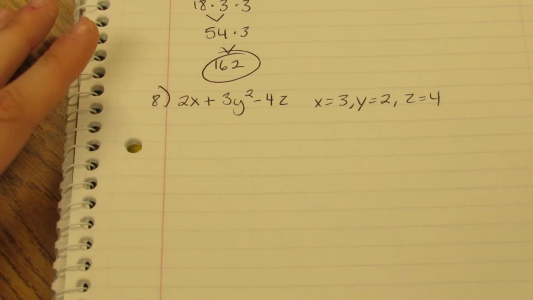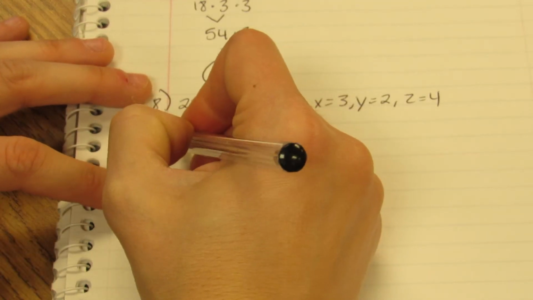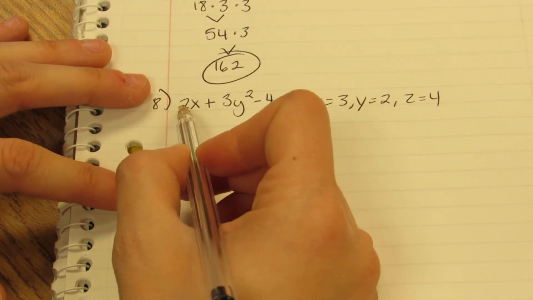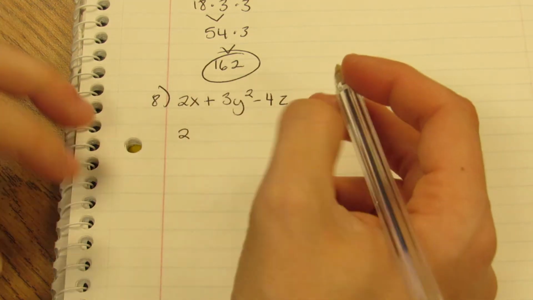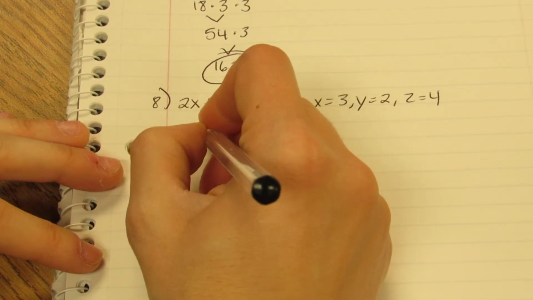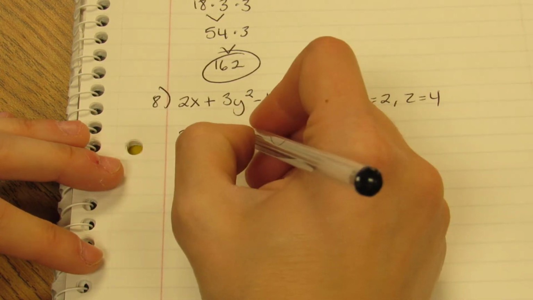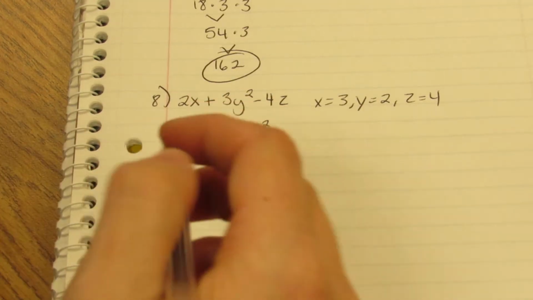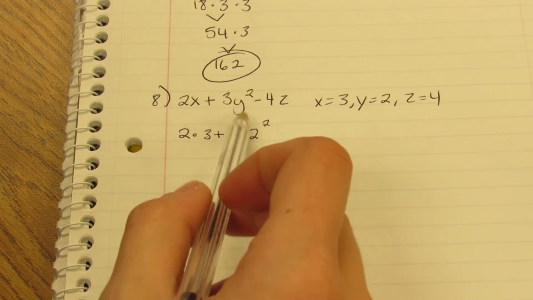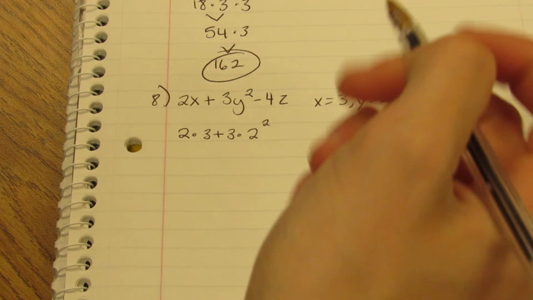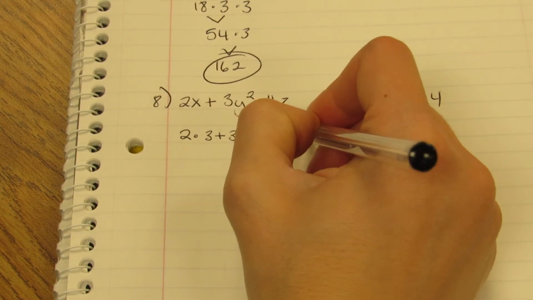Remember, just do step by step. So I'm taking all of these and substituting for the letters. And remember, we said if it's a number next to a letter, so a coefficient next to a variable, we are going to multiply them. So 2 times 3 plus 3 times y, which is 2, squared. Now remember that the squared is attached to the 2, not the 3. Okay? Minus 4 times z, which is 4.